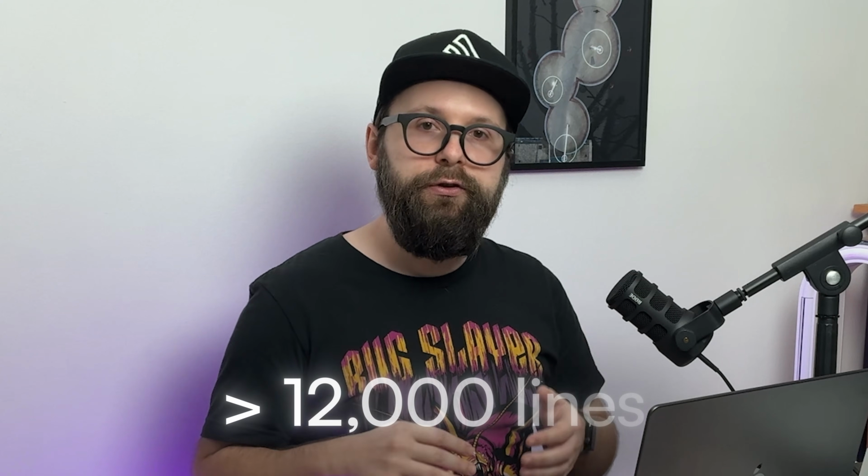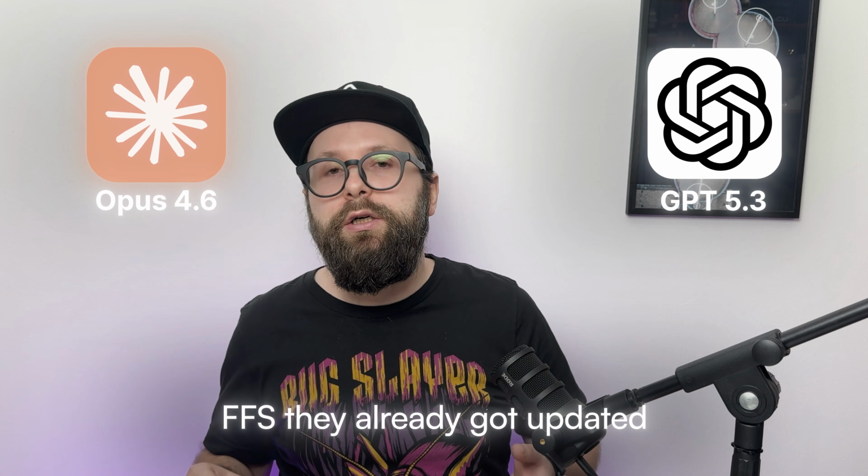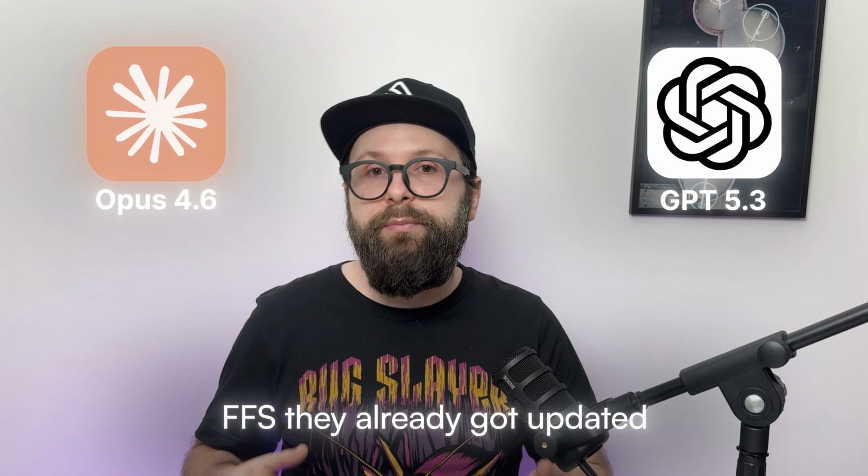Similarly, I have found an end-to-end test file with over 12,000 lines in it. No matter how good models such as Opus 4.5 or GPT 5.2 are, the files will slowly grow and become ineffective. That is, if you don't include these instructions.